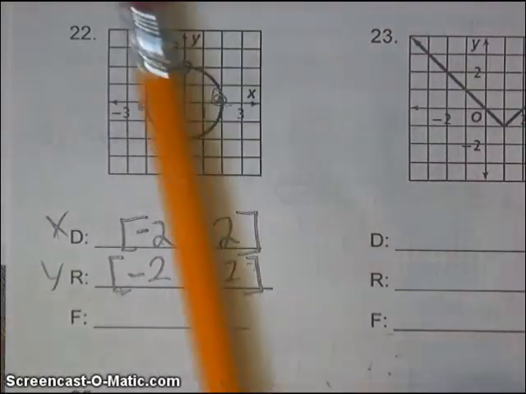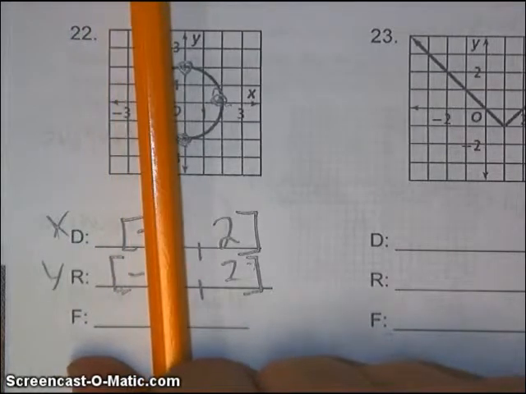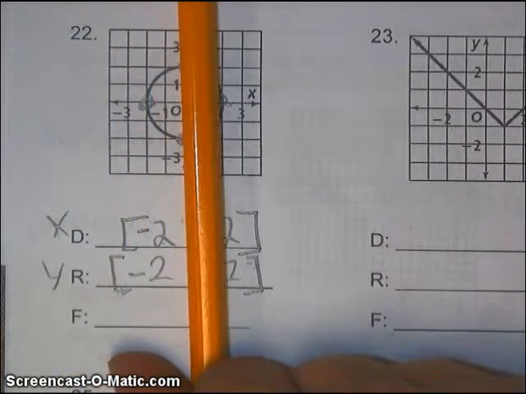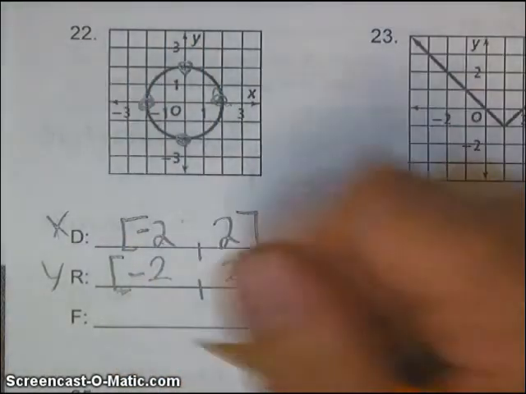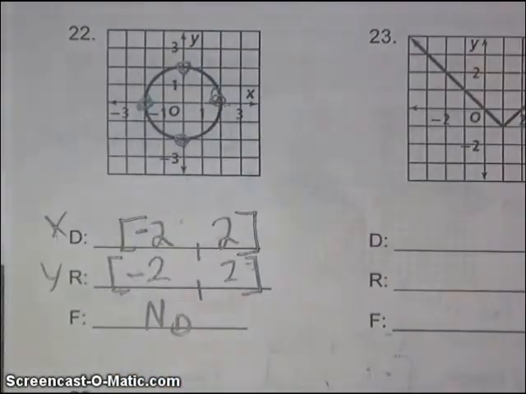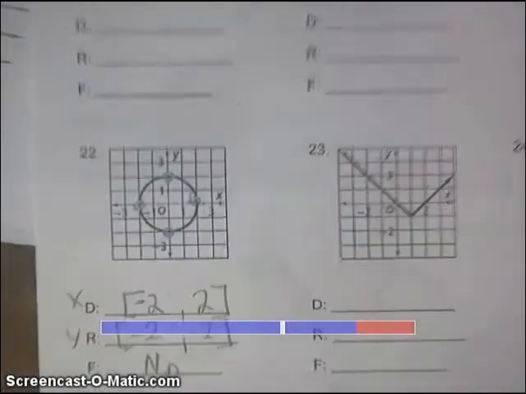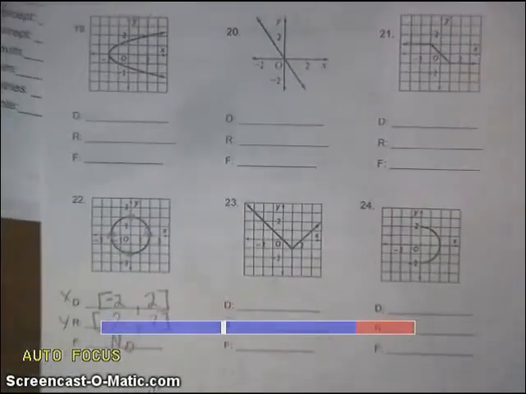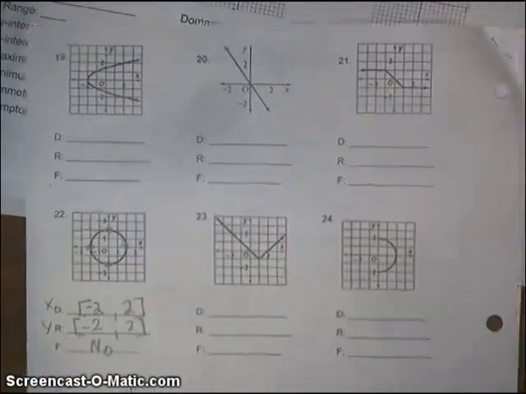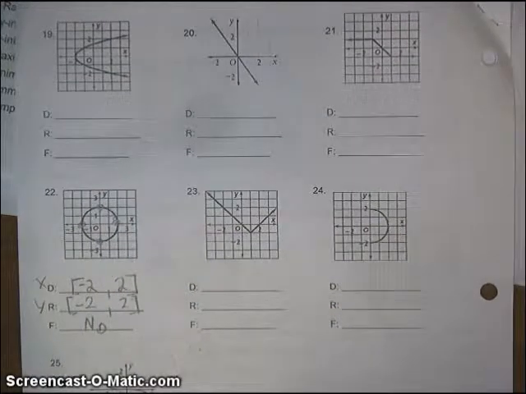Is it a function? Well, that's the vertical line test. Right there, look, I'm touching 2 points. This thing fails the vertical line test. So that'd be no. This is not a function. So that's basically it. That's discrete, continuous, relations, functions, and domain and range. And next, we're going to talk about parent functions.